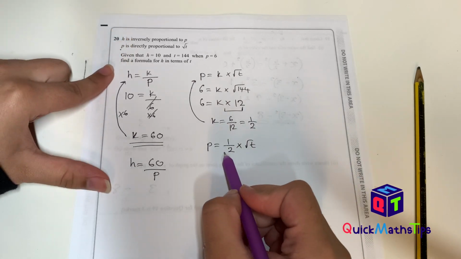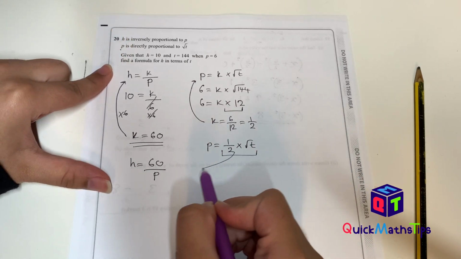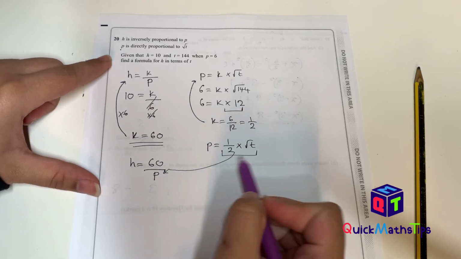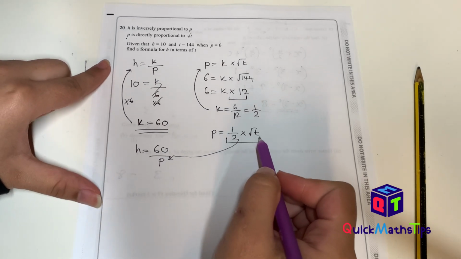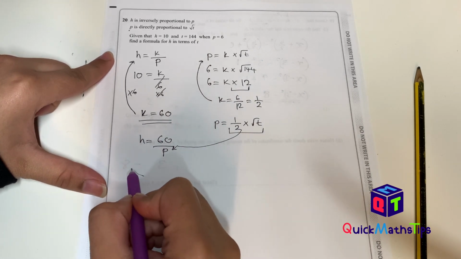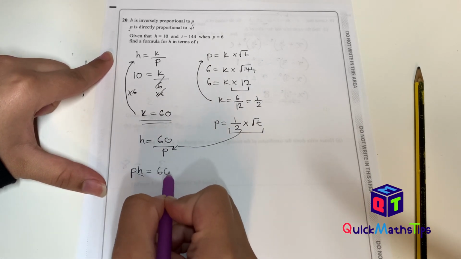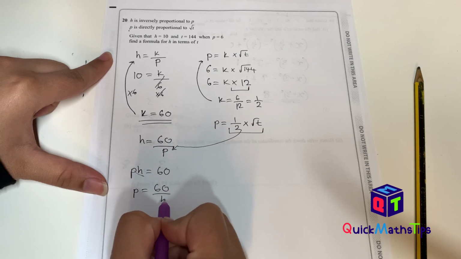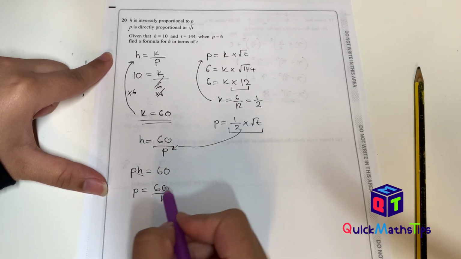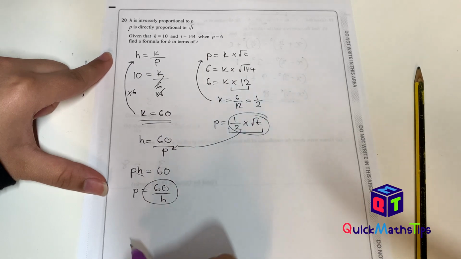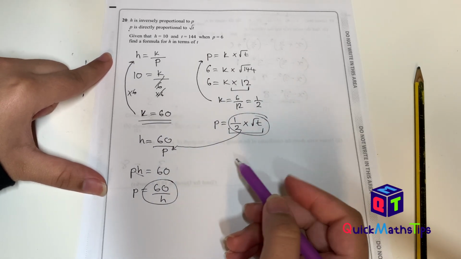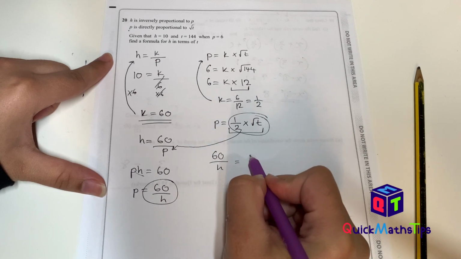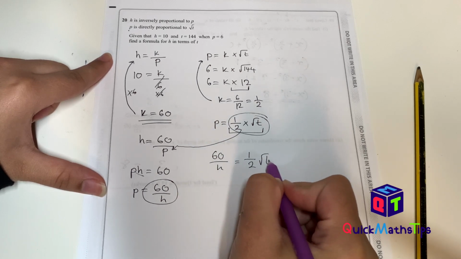The question said, find a formula for h in terms of t. So you can either substitute the value of p here into the place of this p here, or you can make p the subject for both equations and make them equal to each other. So I'm going to multiply this on both sides. ph equals 60. I will divide by h on both sides. p equals 60 over h. Now that p is the subject for both of these equations, that can equal to that, because both of them are equal to p, so I can make them equal to each other. So 60 divided by h equals 1/2 multiplied by root t.